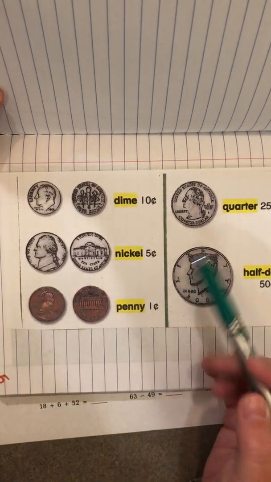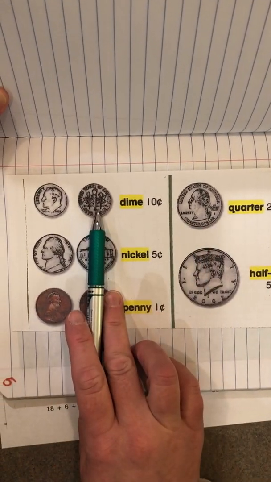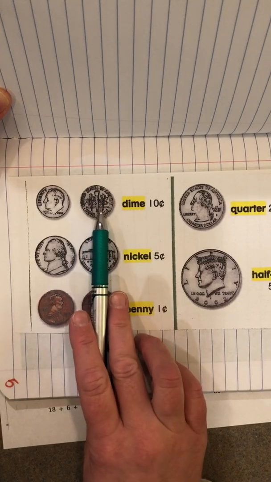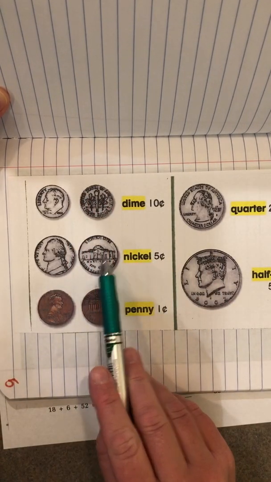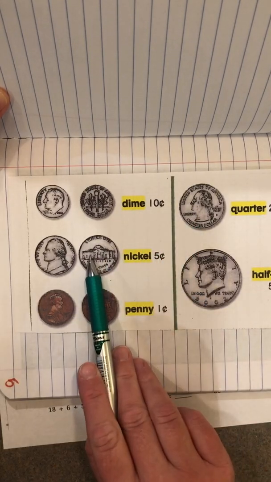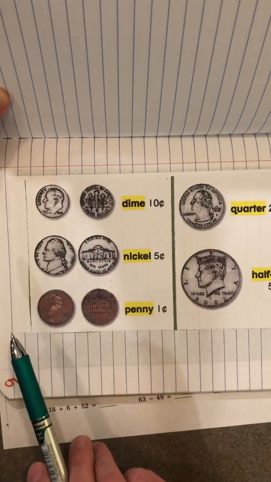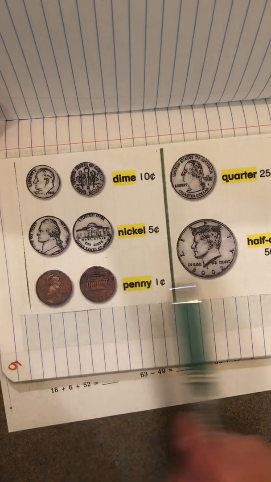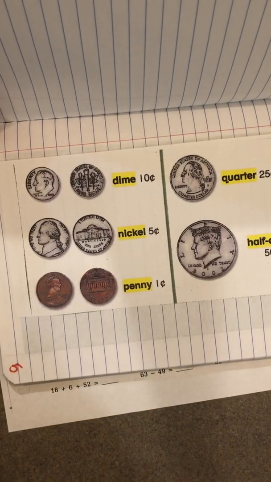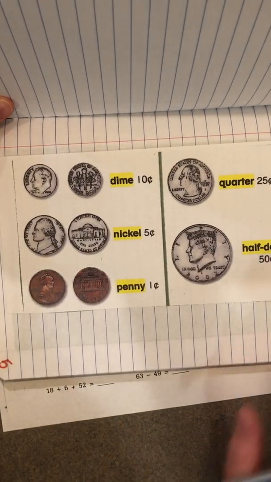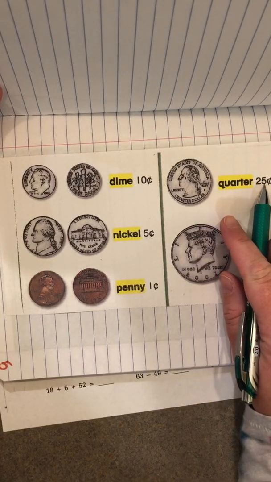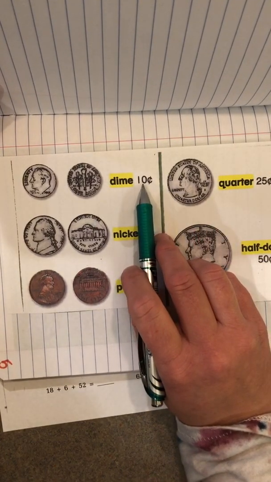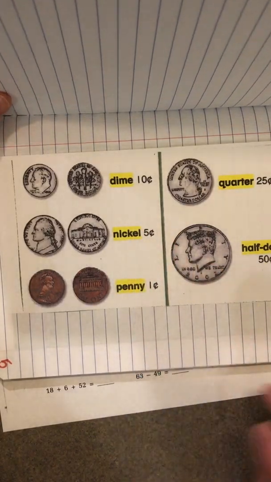Now, the smallest ones are dimes. Those are the teeny tiny ones. They're really thin. They have bumpy edges too. Nickels are the second biggest to the quarter. They're thick and they have smooth edges. And the pennies are the brown ones. Those are the first ones that we learn in elementary school. So let's go back. Quarters worth 25. Dimes worth 10. Nickels worth 5. And a penny's worth 1.